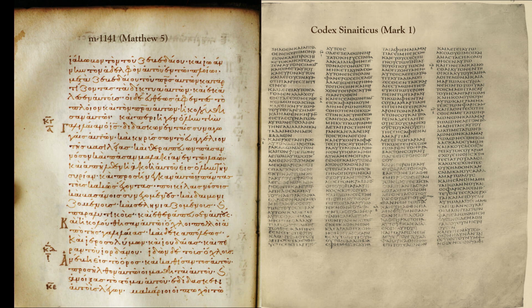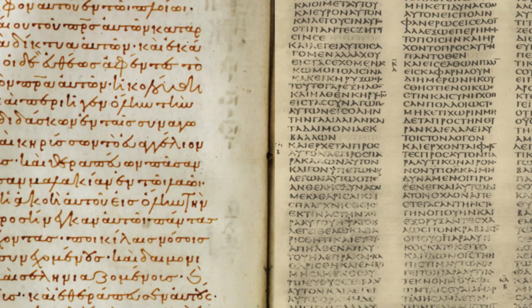And so here's a nice comparison between a minuscule and an uncial. On the left, I have M1141. I brightened up the picture a little bit just so it would match Codex Sinaiticus on the right there. And as I zoom in, you're going to be able to see the difference between the two styles of writing. These are the same language.